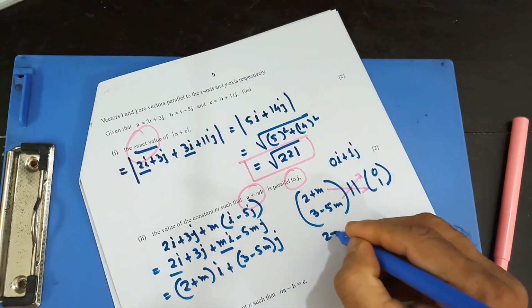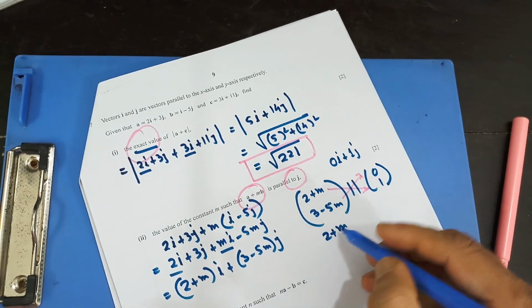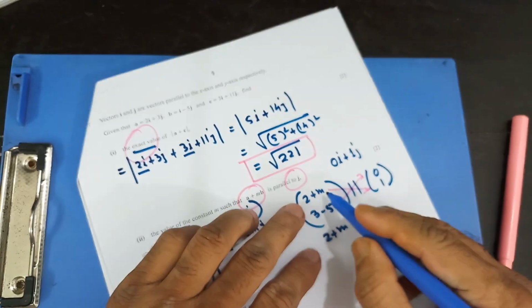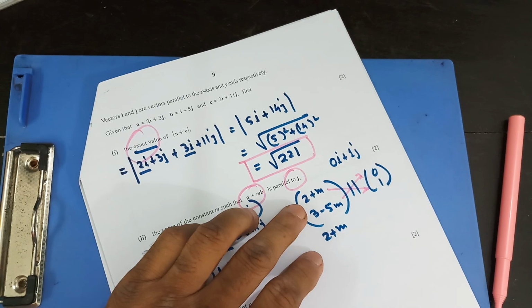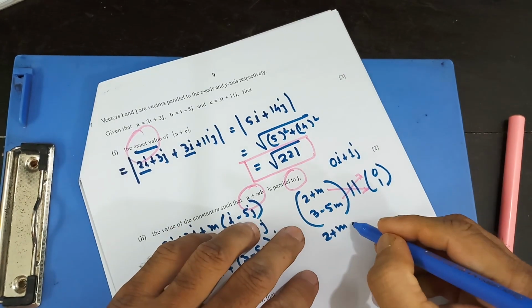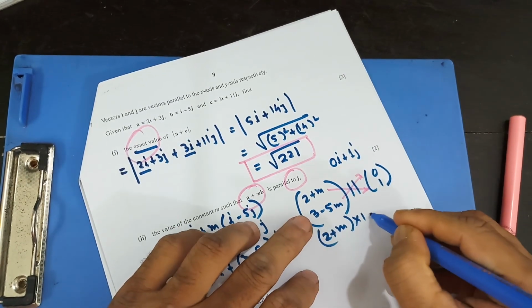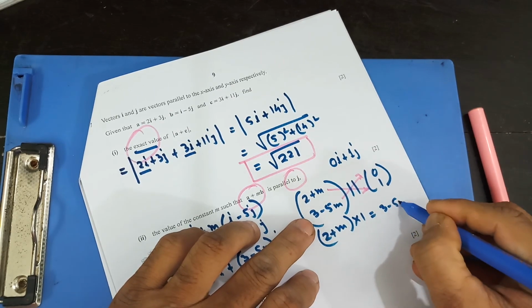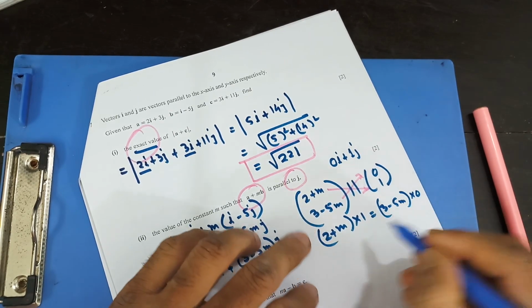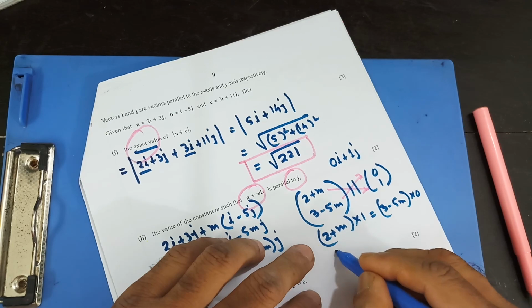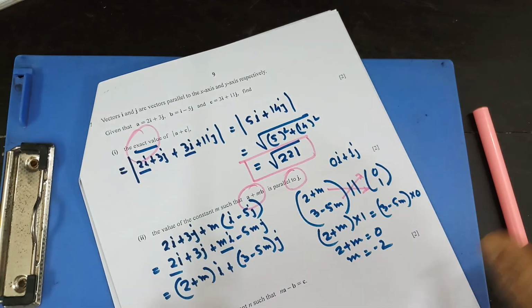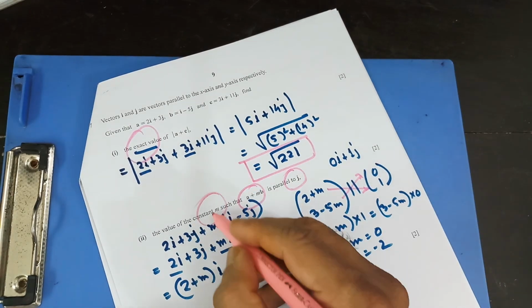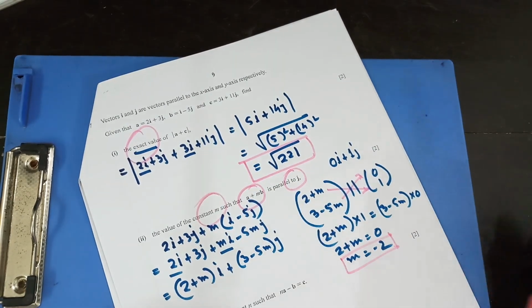In this case, we're going to multiply this with this and this with this. So 2 plus m times 1, and 3 minus 5m times 0. So this whole thing is 0. So 2 plus m equals 0, m equals minus 2. So we're asked to find the value of m, and we did.